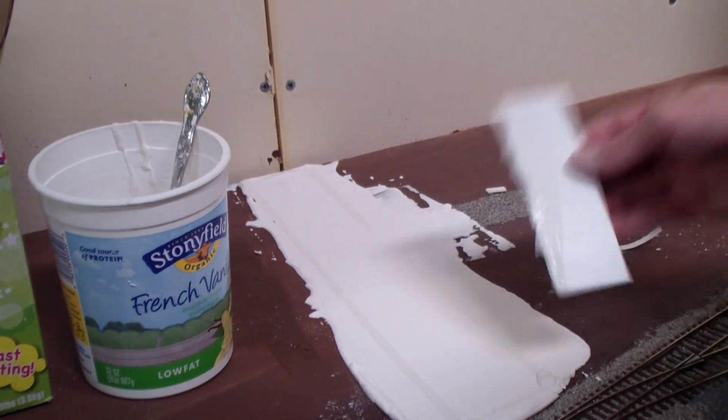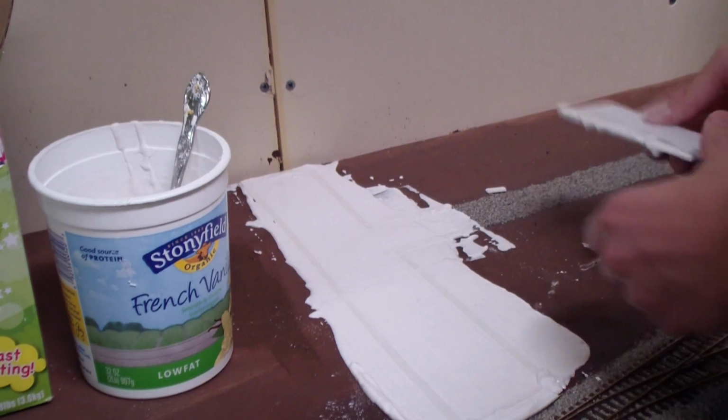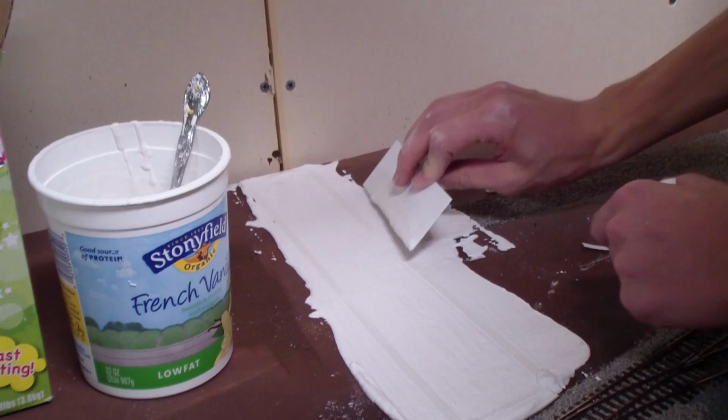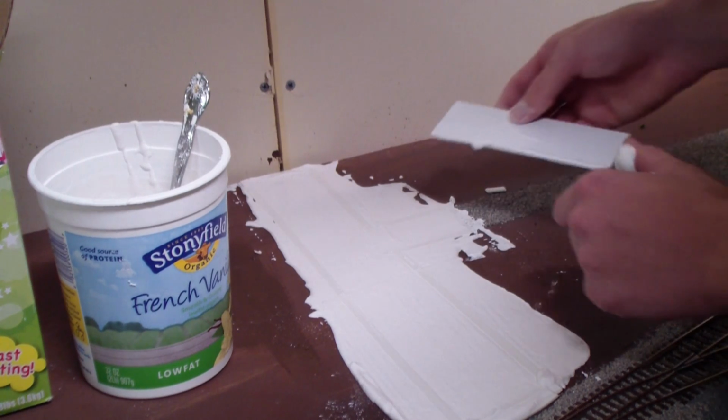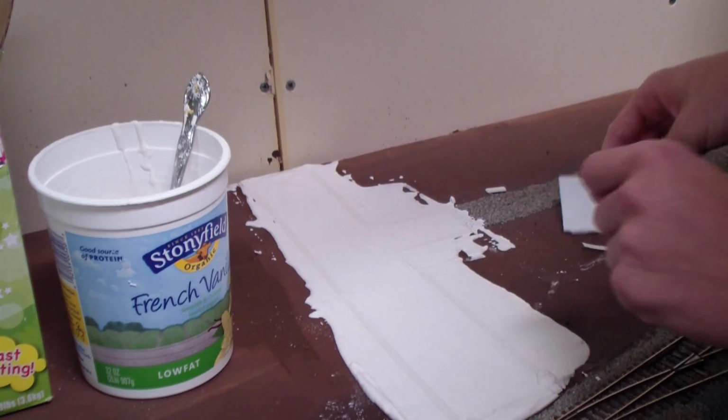Alright. So once you have it like this, and you're somewhat satisfied with how it is, you're going to want to let it dry, and then we'll get to the next step.